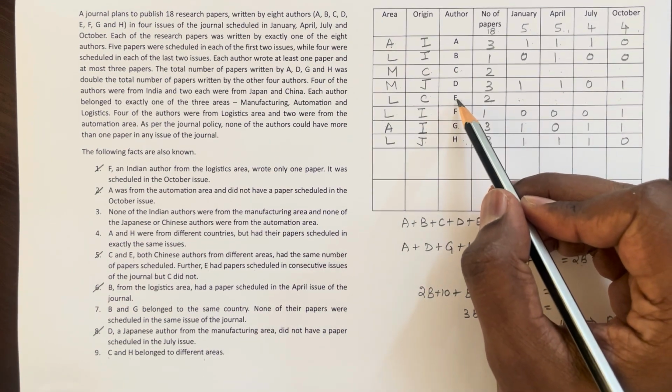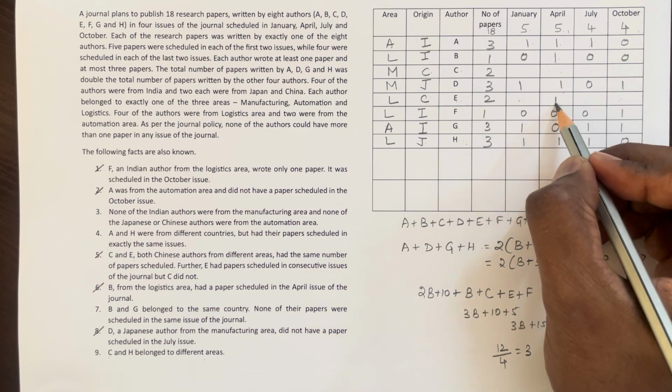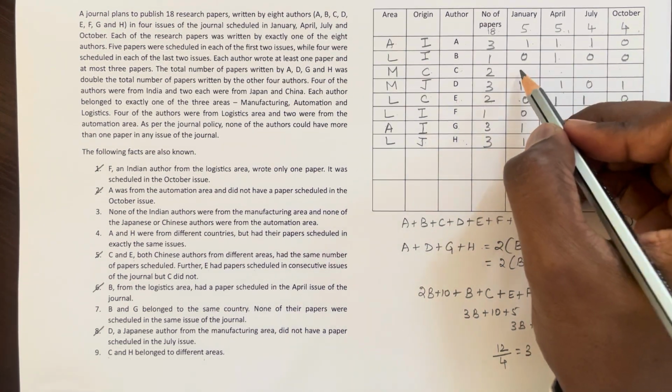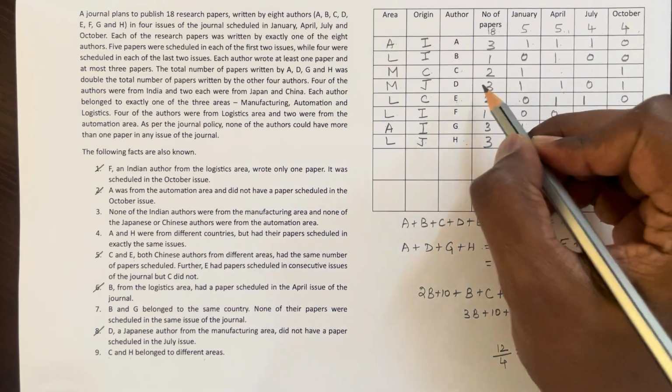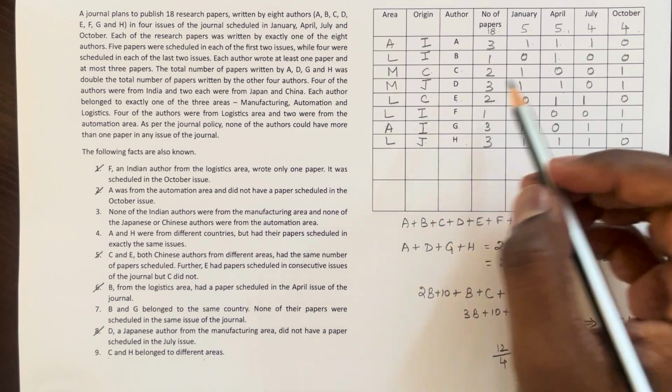So the only option is C should have published the 2 papers in April and July, so that the other 2 papers of C will be in January and October, which are not consecutive issues. By this way, we have found out all the required information.